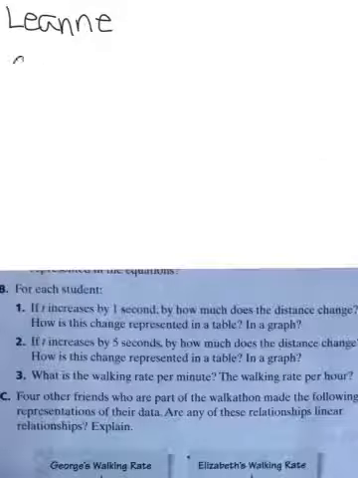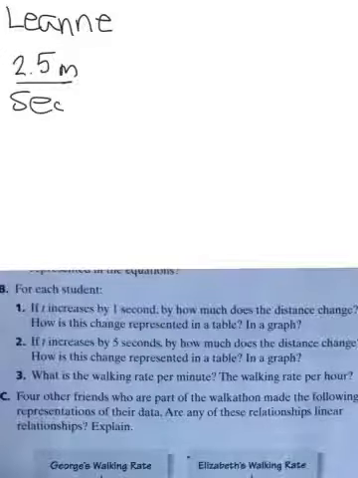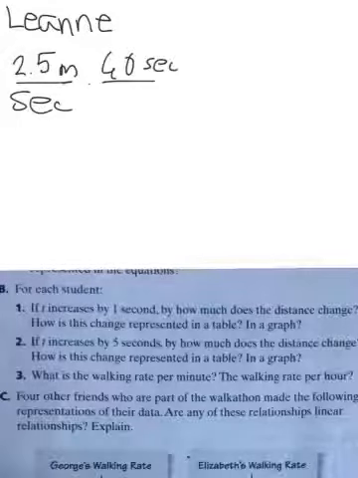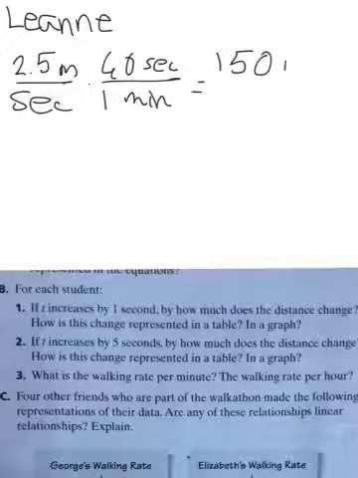Leanne can walk 2.5 meters per second. We multiply that by 60 seconds in 1 minute, and we get 150 meters per minute.